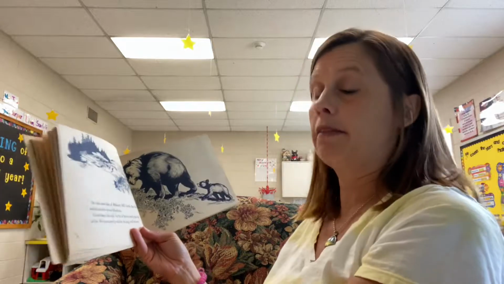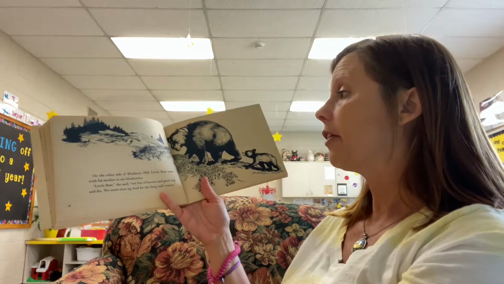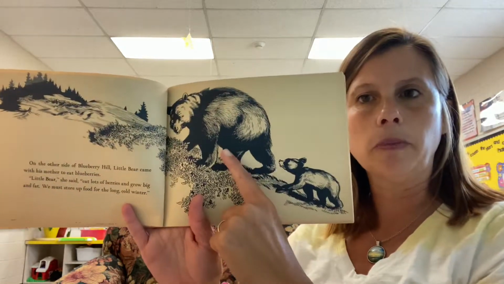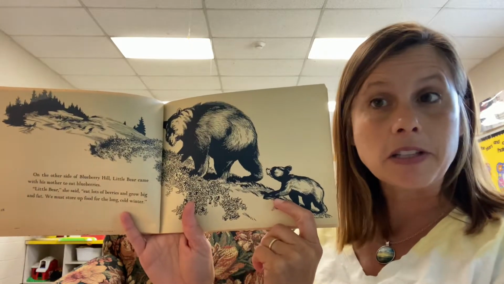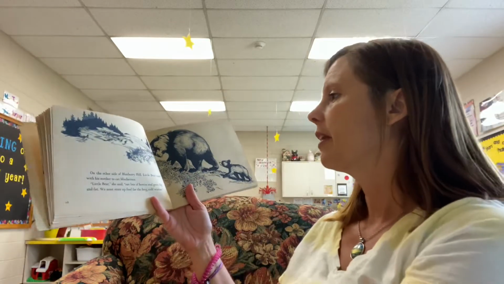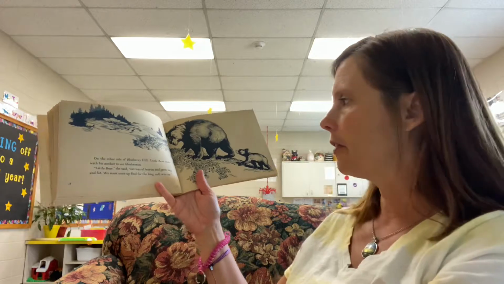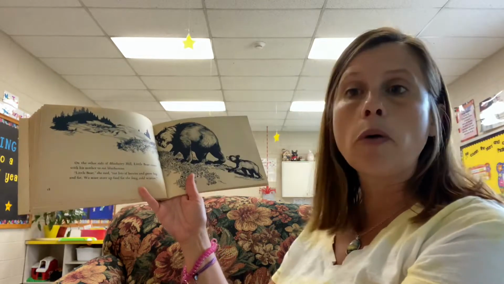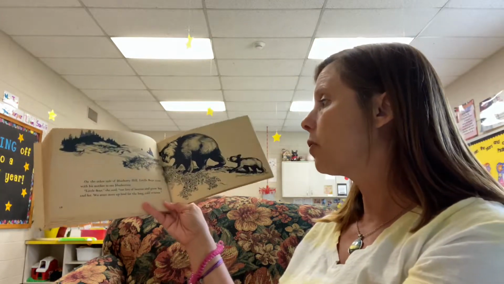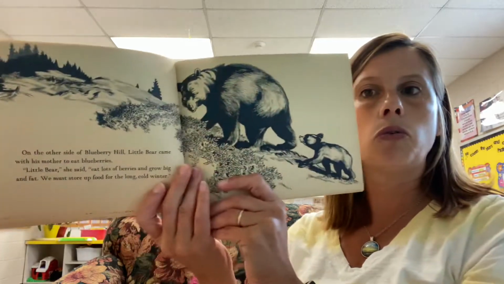On the other side of Blueberry Hill, Little Bear came with his mother to eat blueberries. Did you know that bears love to eat blueberries too? "Little Bear," said his mother, "eat lots of berries and grow big and fat. We must store up food for the long, cold winter."